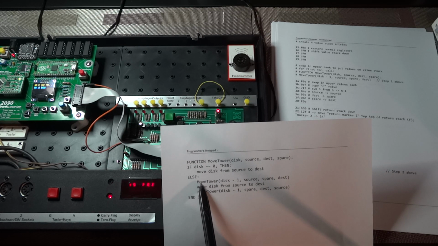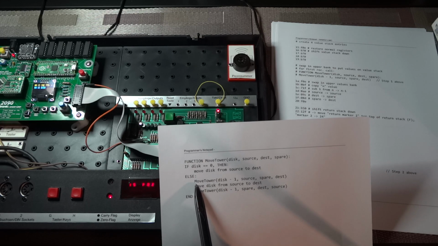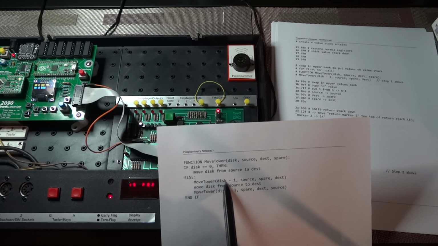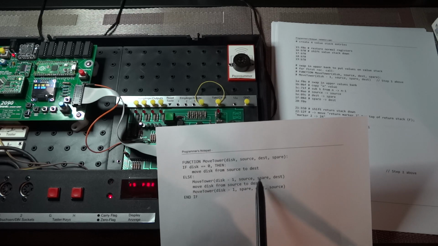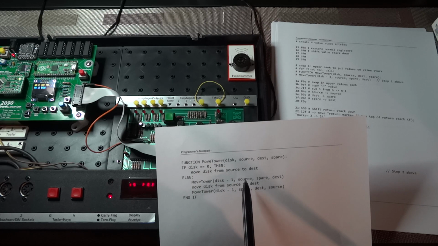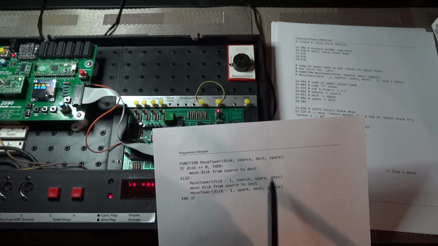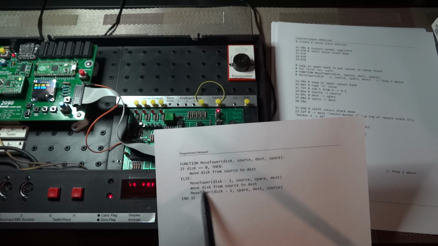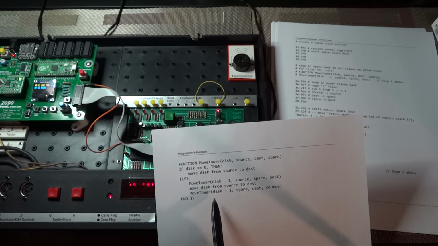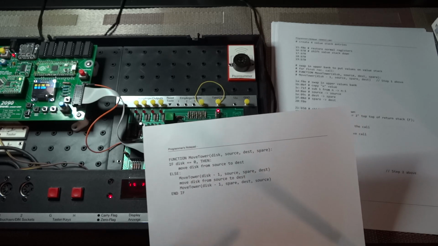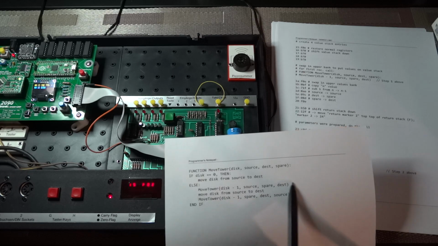The first is a recursive call to the function itself with disk -1, and basically by shuffling around the source, destination, and spare packs into source, spare, destination, right? Then we move the disk, and then we do another recursive call, right? So let's prepare the first recursive call.